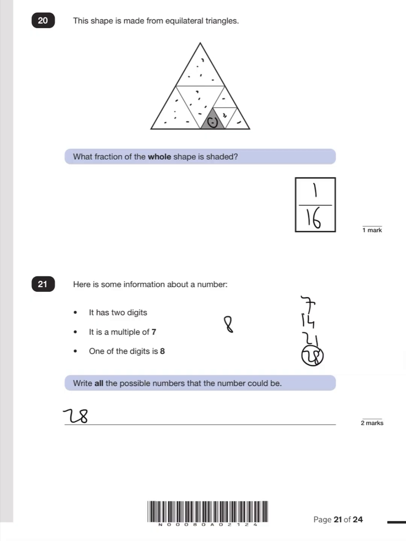So 28, I'm going to continue with the 7 times table. 35 until I find another 8. 35, 42, 49, 56, 63, 70, 77, 84. 84 is one.